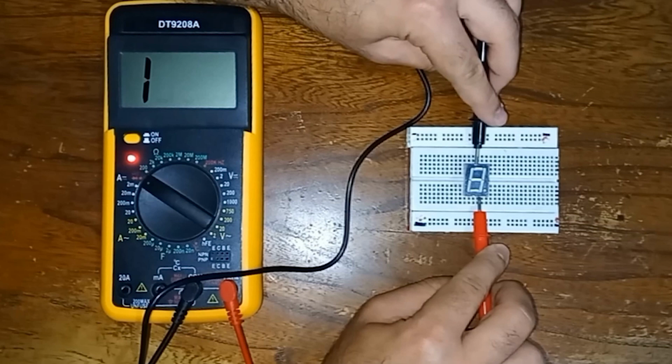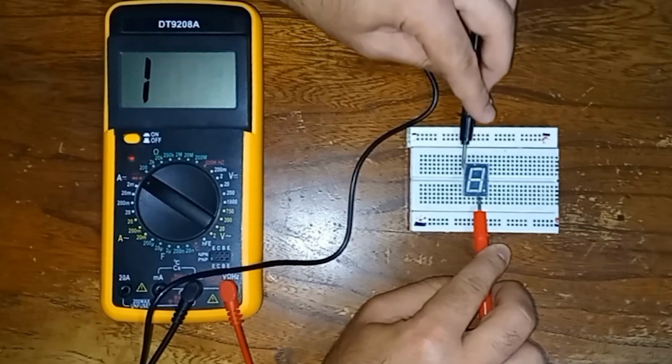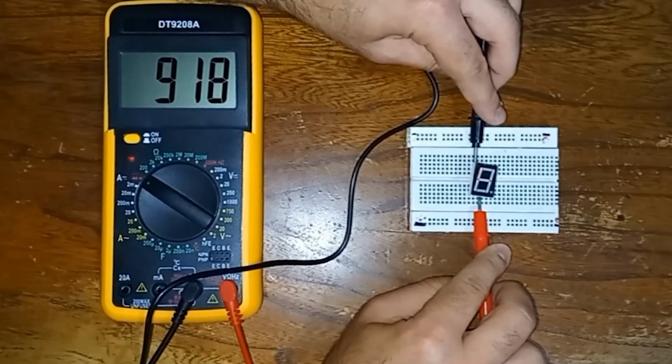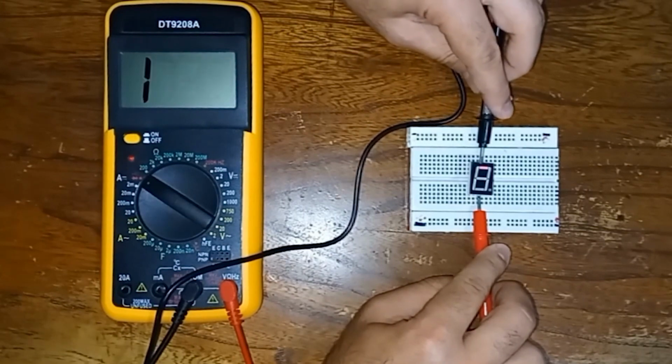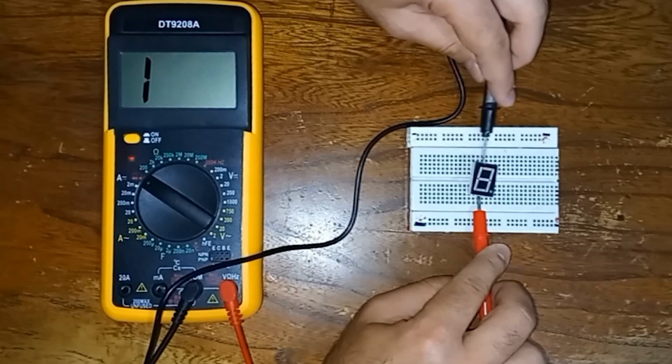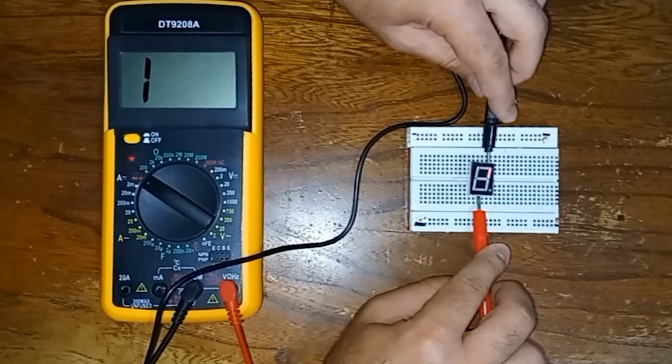And when I connect both probes to common pins, again my multimeter beeps because they are connected internally. And with different pins, different LEDs are on. I'm checking all the pins to make sure that all the segments are correct and all right.